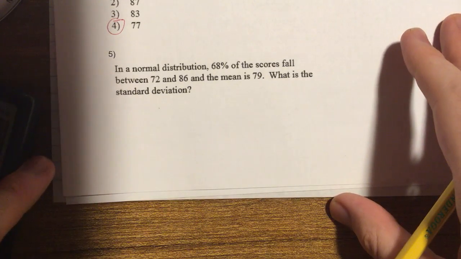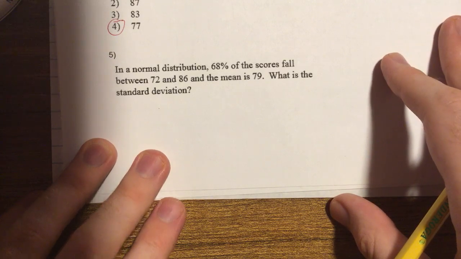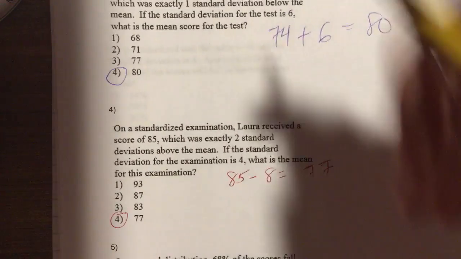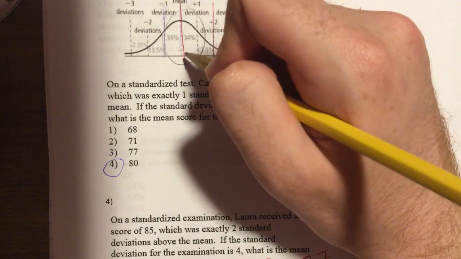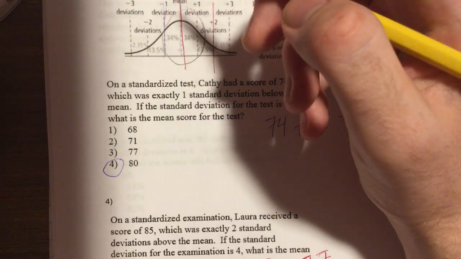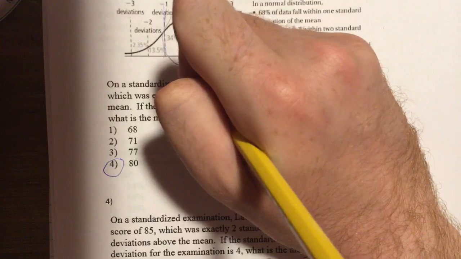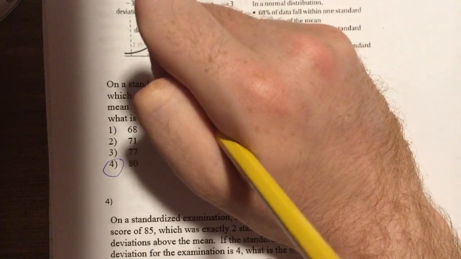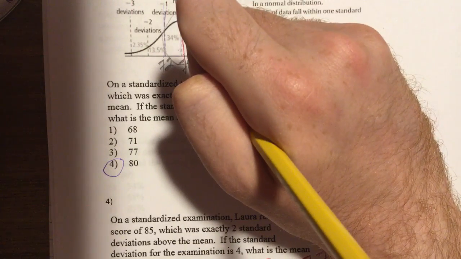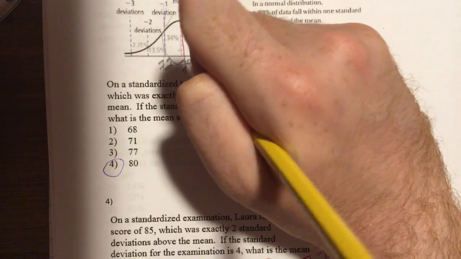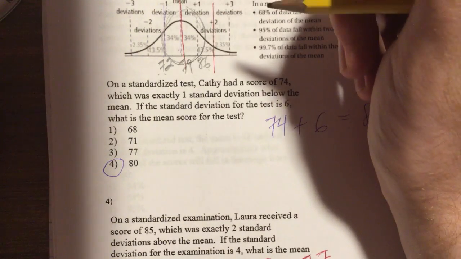In question 5, they tell us in a normal distribution, we know that 68% of the scores fall between 72 and 86. That's this area right here. This is where 68% of the data is. And they're telling us that they lie between 72 and 86, and the mean is 79. So this middle peak is going to be 79, and one standard deviation below that would be a 72, and one above it would be 86, since those were the values that we knew that it was centered around.